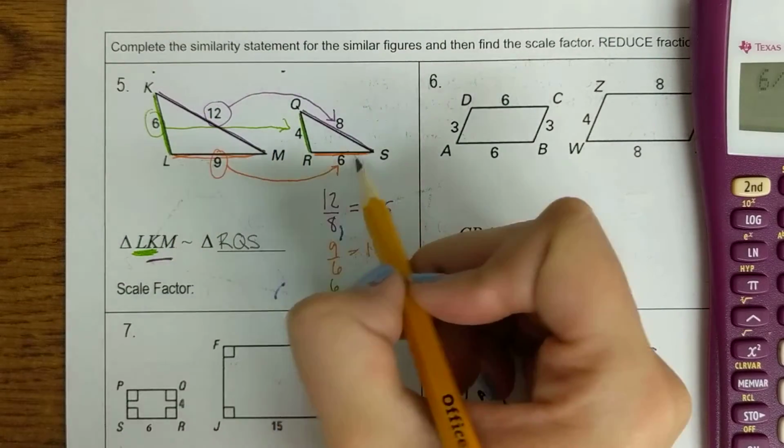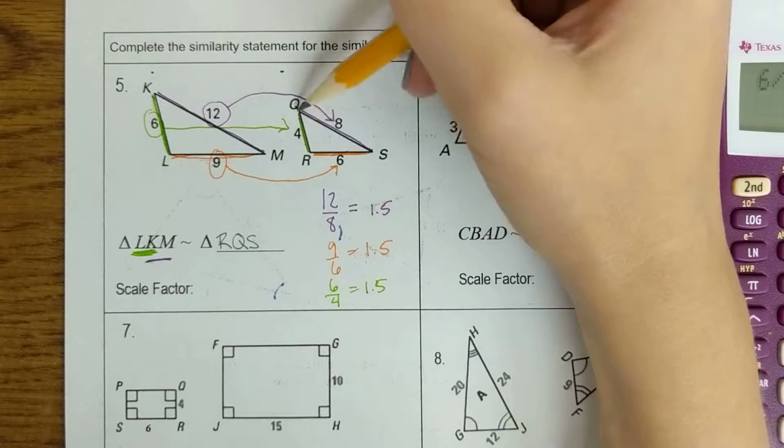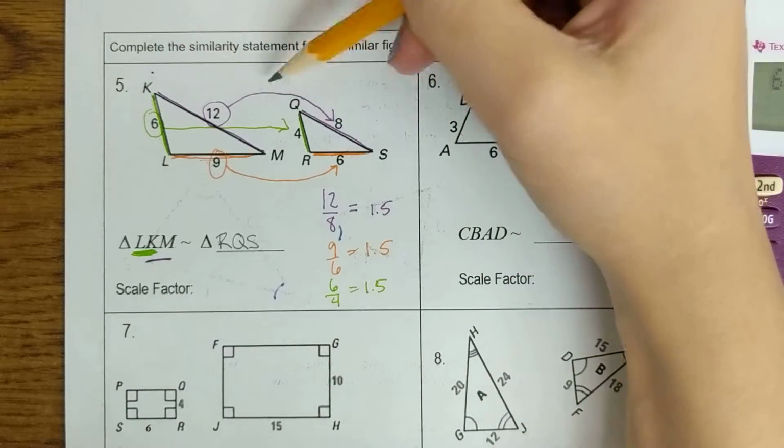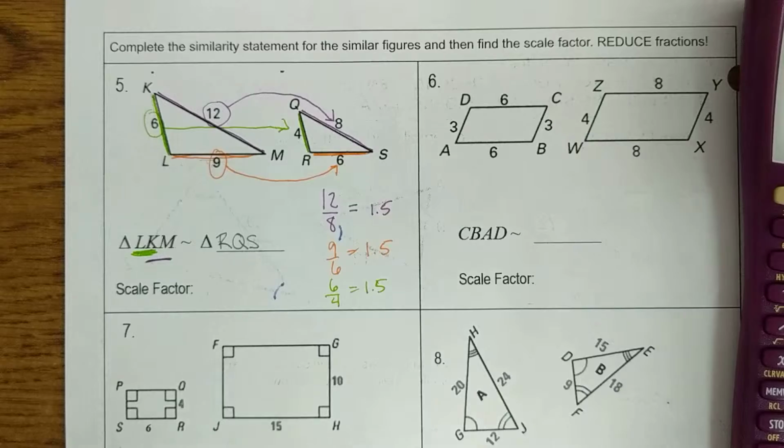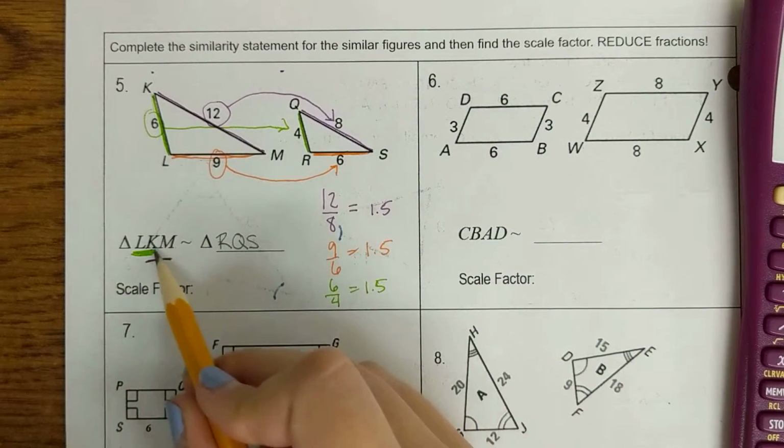And this one's a lot easier because they're in the same orientation, meaning the orange side is the bottom over here. The green side is the left, and the purple side is on the top. So that does make it a lot simpler to see how to write that similarity statement.